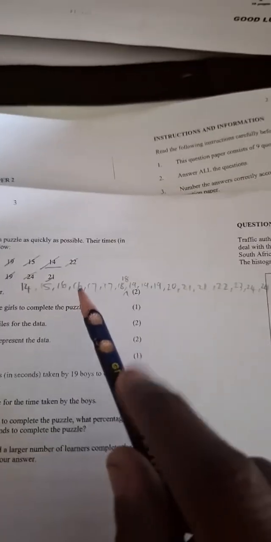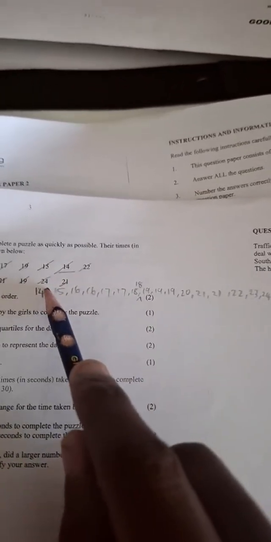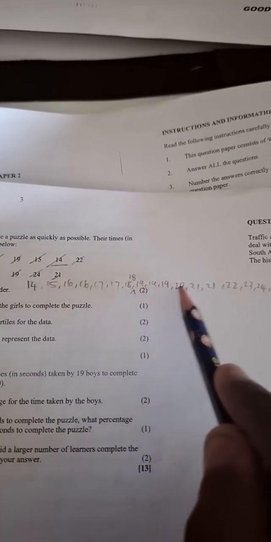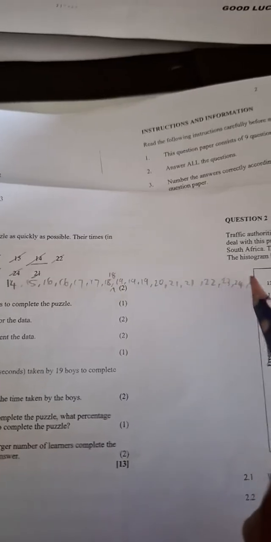Then we confirm the numbers if there are 19 of them, because there are 19 girls. So let's count the numbers if there are 19 of them. 1, 2, 3, 4, 5, 6, 7, 8, 9, 10, 11, 12, 13, 14, 15, 16, 17, 18. Oh no. Who did I? Oh, 29. You see, look at that. You see, I didn't cross it out.